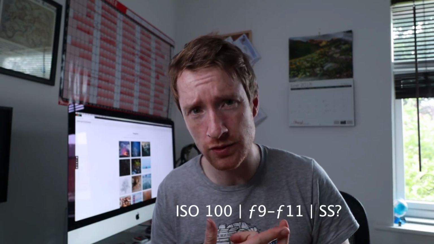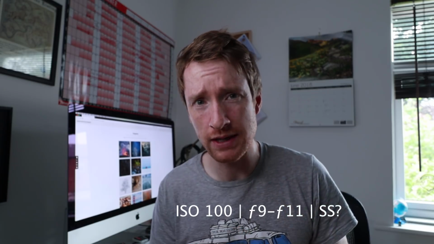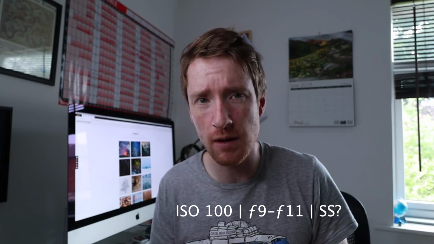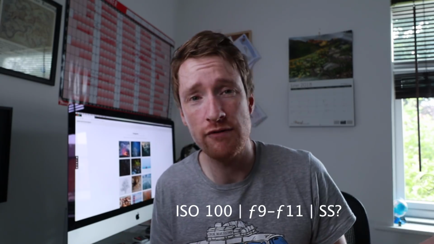Camera settings. So I'm going to assume that you're shooting landscapes. You're not shooting nighttime images, because it's a whole different ballpark. But general landscapes, dusk, dawn, low light, whatever, mid light. My settings are always the same. They're always ISO 100 and anywhere between f9 to f11 is usually my ballpark f-stop, and then my shutter speed, whatever it wants to be.